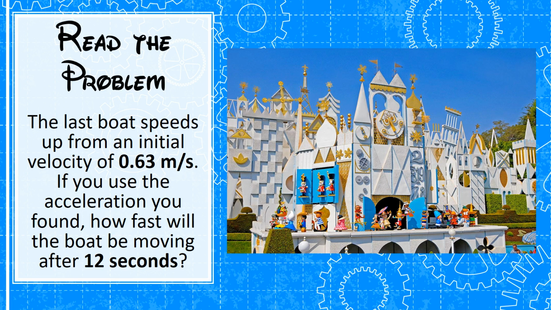This problem gives me my initial velocity, it gives me my time, and if I look back at my last problem, I can find my acceleration. Be careful if a problem references another problem. Not all of your information is always in the word problem at hand.